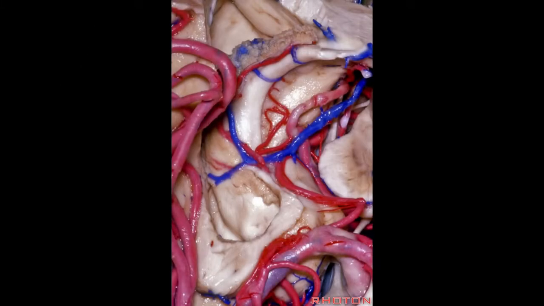Now, the uncus, we said, had an anterior segment, a posterior segment, and an apex. And here we see anterior segment containing amygdala, posterior segment containing head of hippocampus, and then an apex that's lateral to the third nerve.